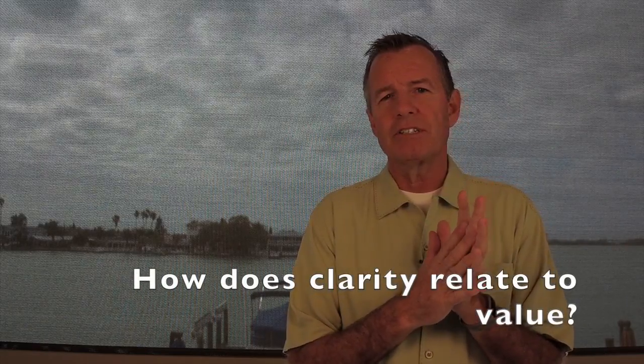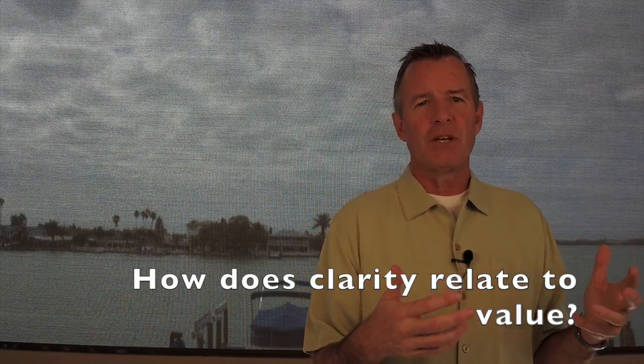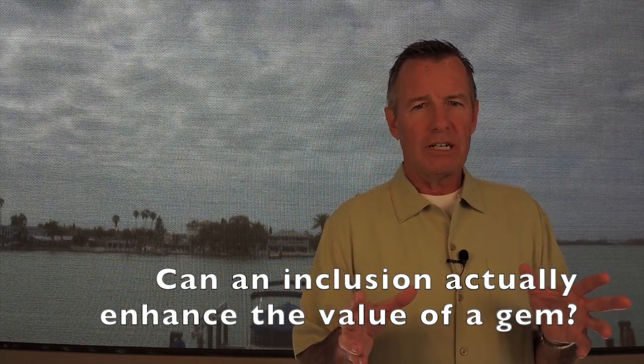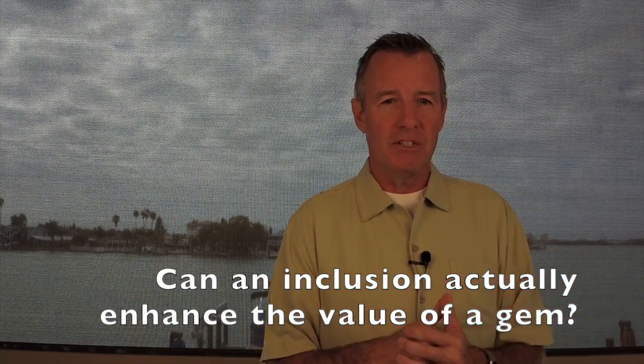Now, clarity and value. Not all gems are clear, so how does it affect the value of the gemstone? Well, obviously, as clean and clear as a gem can be is really the ideal. That's what you're looking for. But is there ever a case where an inclusion or a clarity characteristic can be a positive in a gemstone? Well, the answer is absolutely yes, it can be.